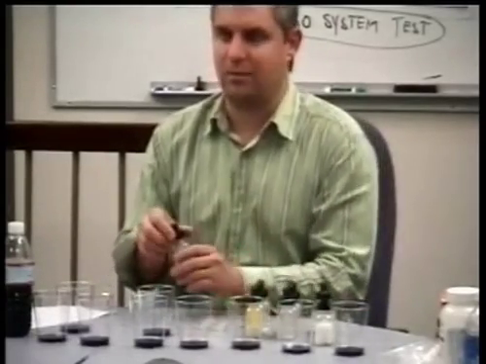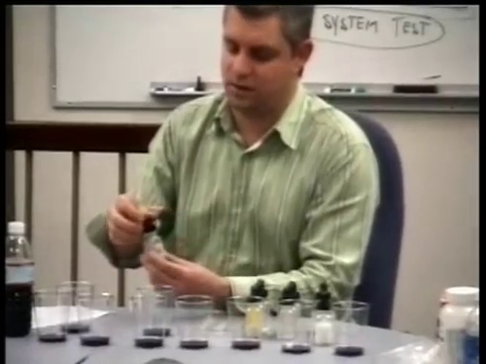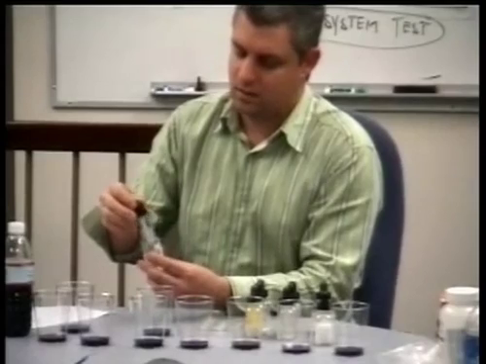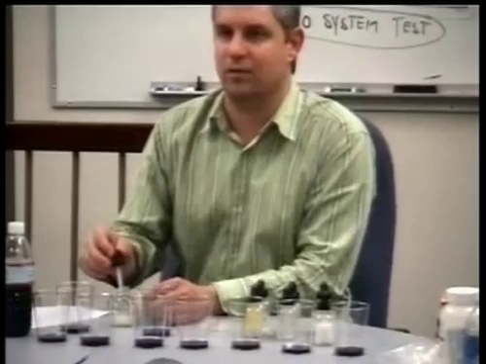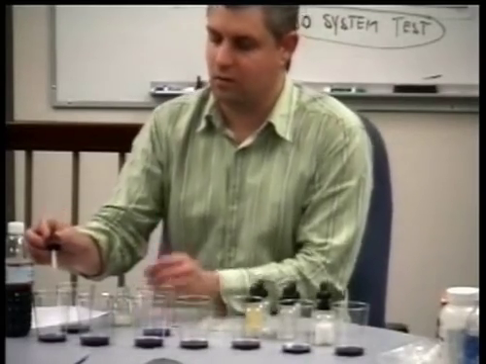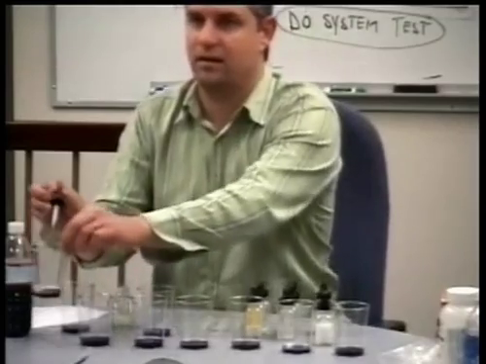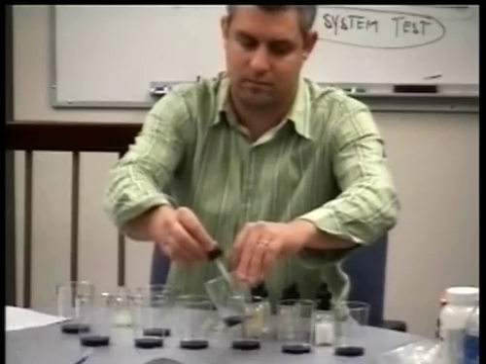I will start out with the lemon juice. And because, again, this is an introductory lesson, our students generally do not know about pH or may have studied it before but do not really remember. And so I will take the cabbage juice and add a few drops of the lemon juice.